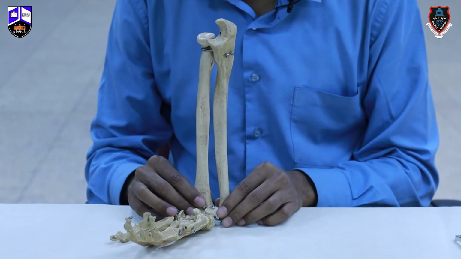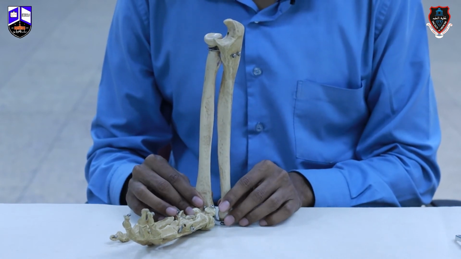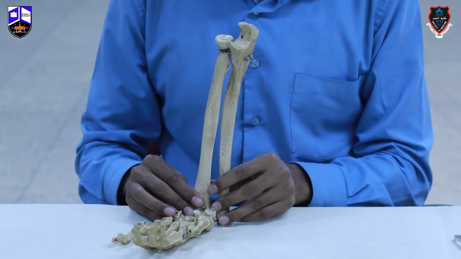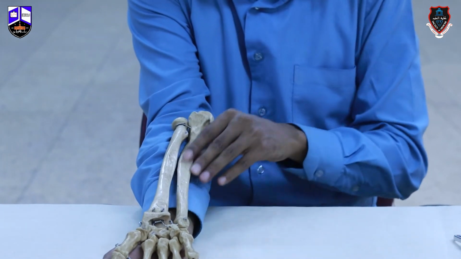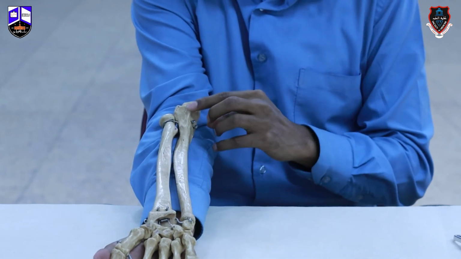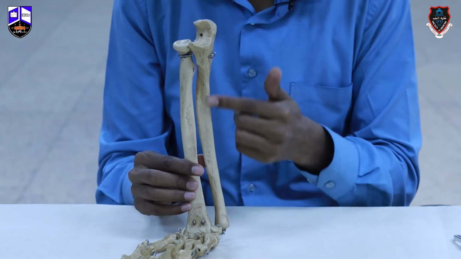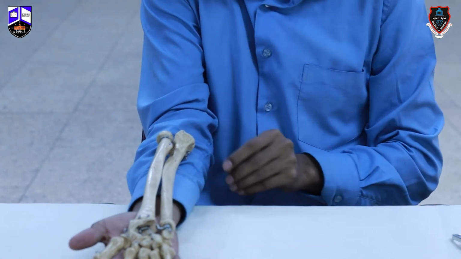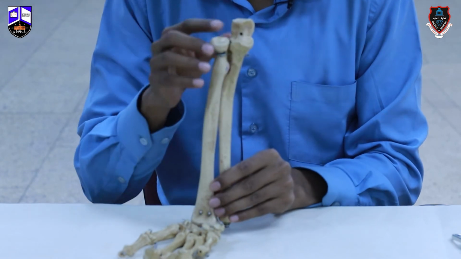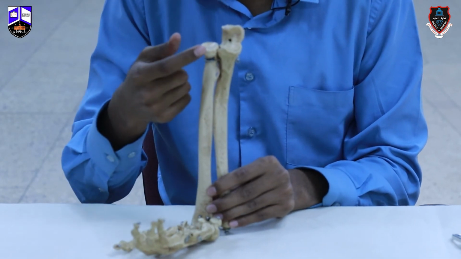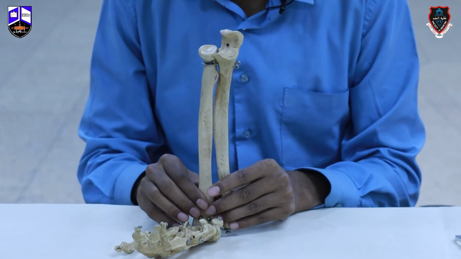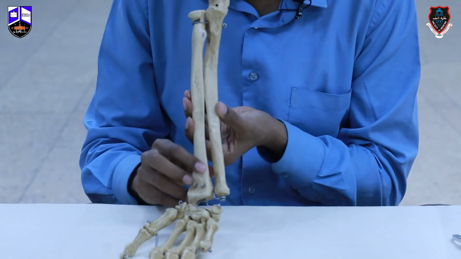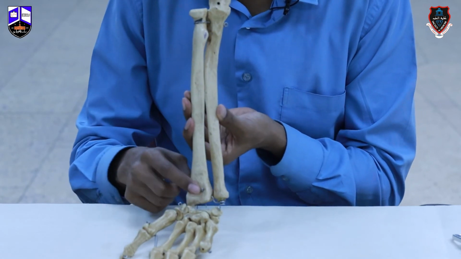Now we would like together to see the bones of the forearm together and articulated. As you can see, this is my right forearm. This is the ulna medially, and this is the radius laterally. We have got here the proximal radioulnar joint, the joint between the radius head and the radial notch of the ulna, and there is the distal radioulnar joint between the ulnar head and the ulnar notch of the radius.